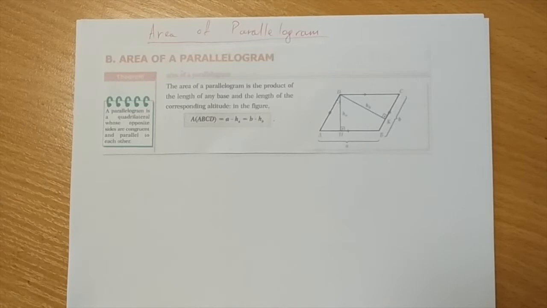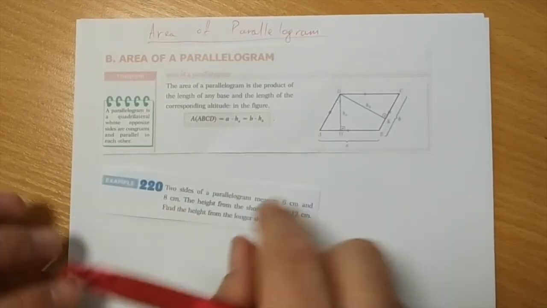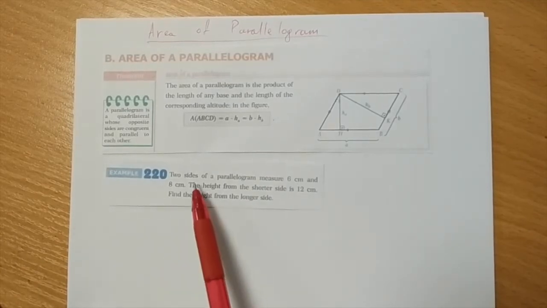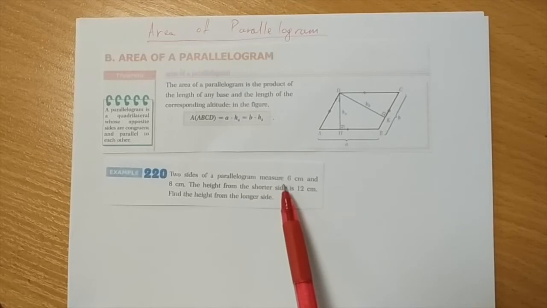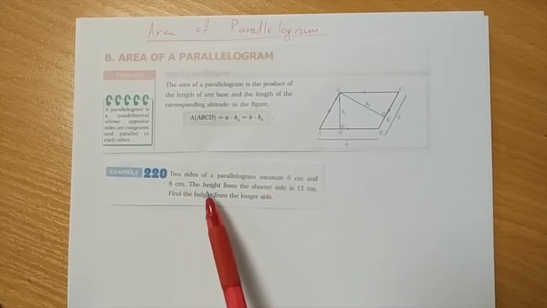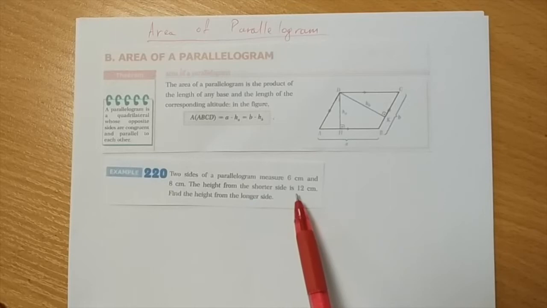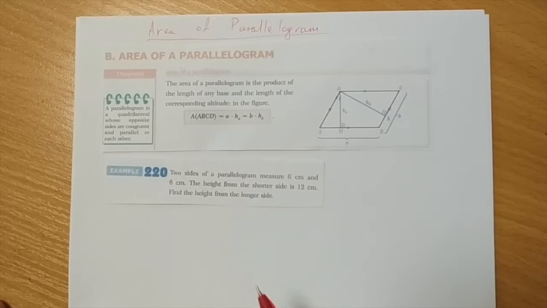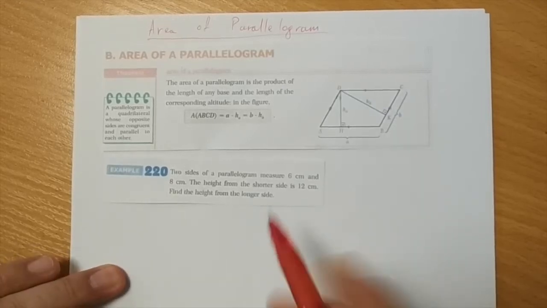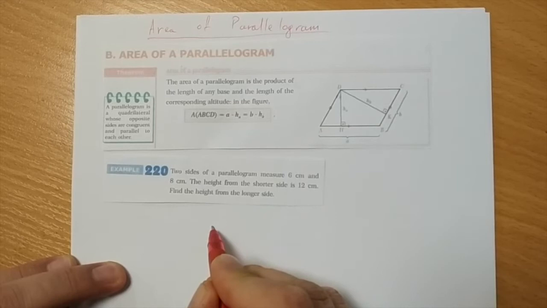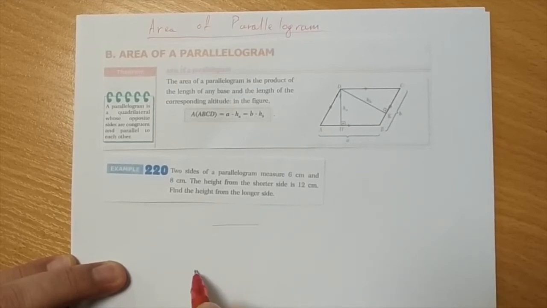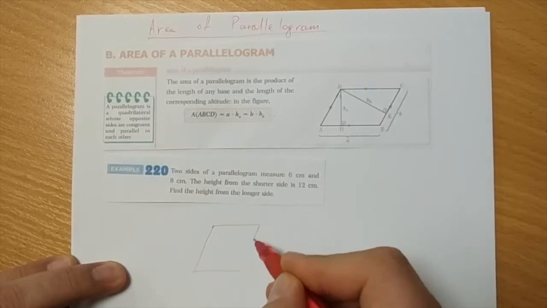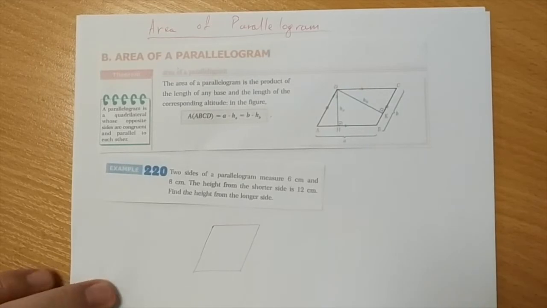Now, let us solve some examples according to this topic. It's given here: two sides of a parallelogram measure 6 centimeter and 8 centimeter. The height from the shorter side is 12 centimeter. Find the height from the longest side. So let us draw a parallelogram. Let's connect the edges.